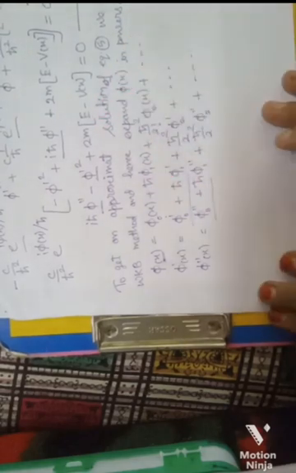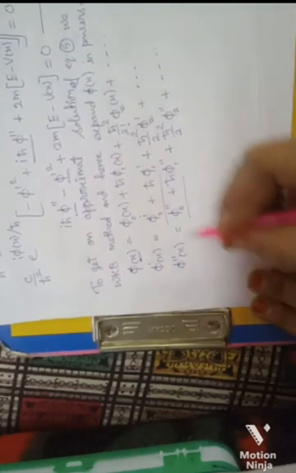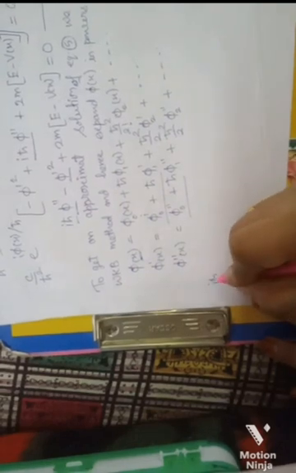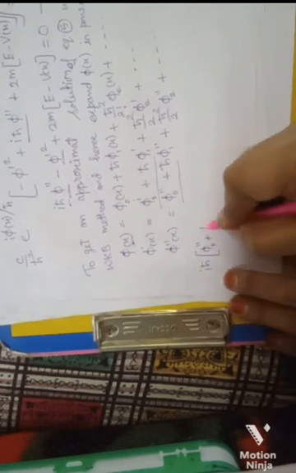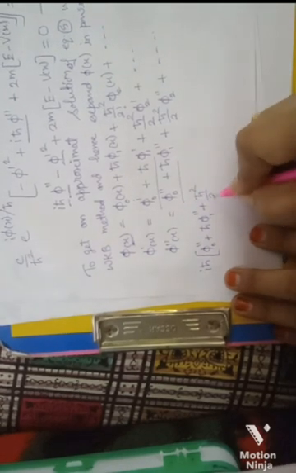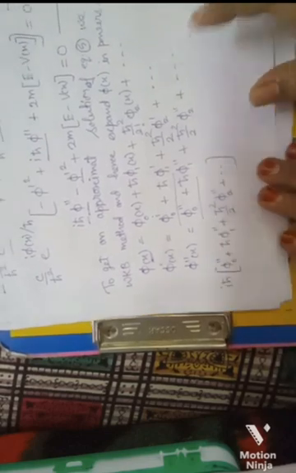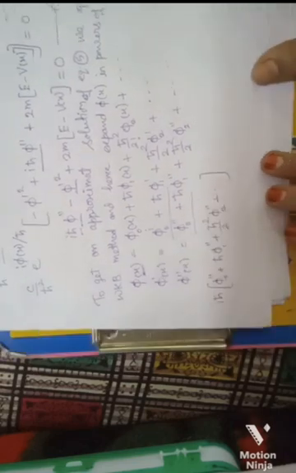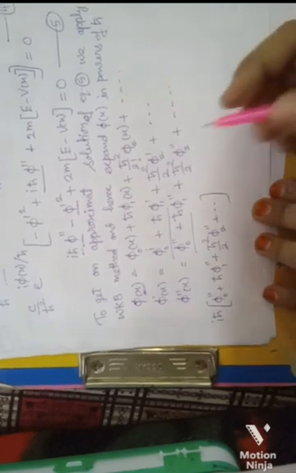Now students, phi double prime value is this, phi prime value is this. So we put these two values in equation 5, and what we get: i h cross as it is, now put the value of phi double prime, phi naught double prime plus h cross phi 1 double prime plus h cross square by 2 phi 2 double prime plus and so on. In the powers of h cross, we will take only up to h cross square. When we solve, at that time we will take it.